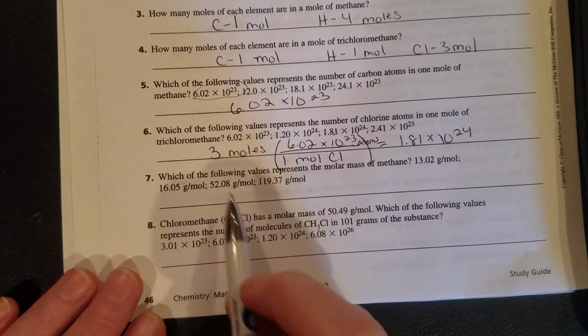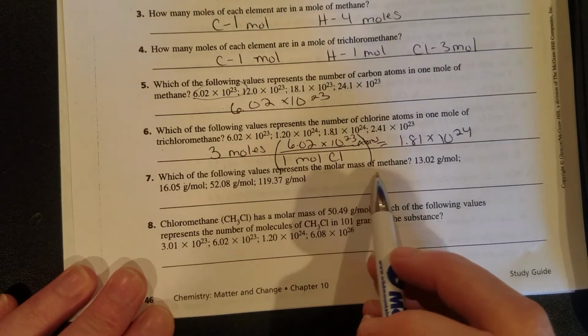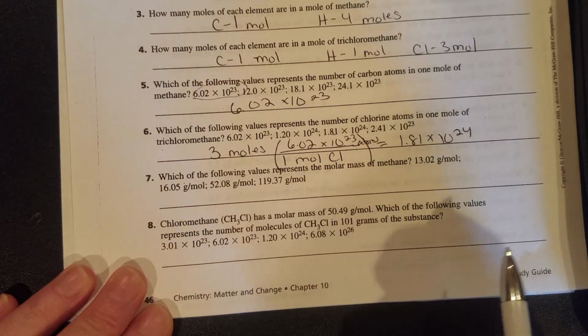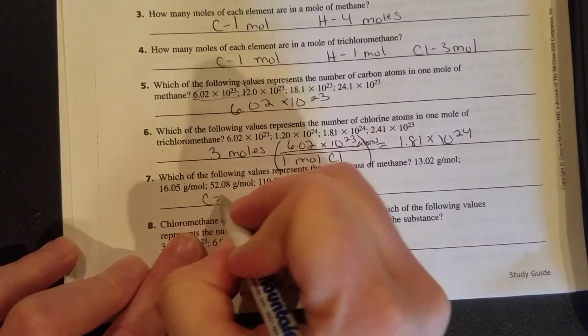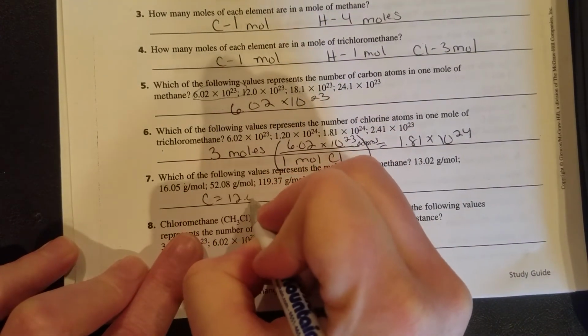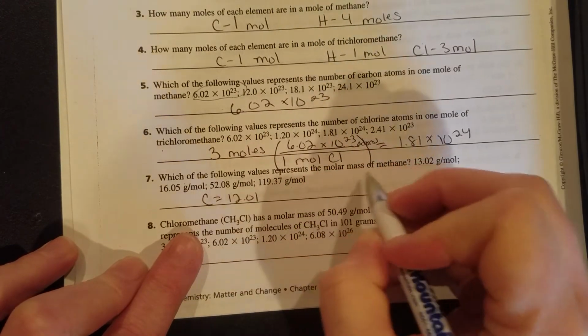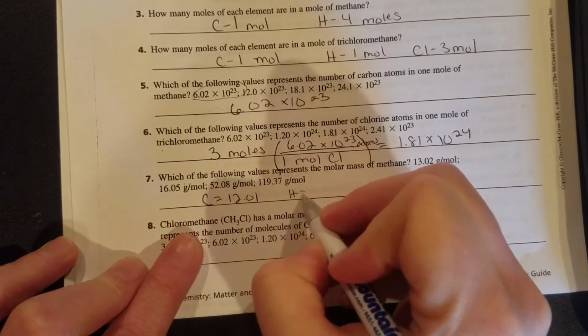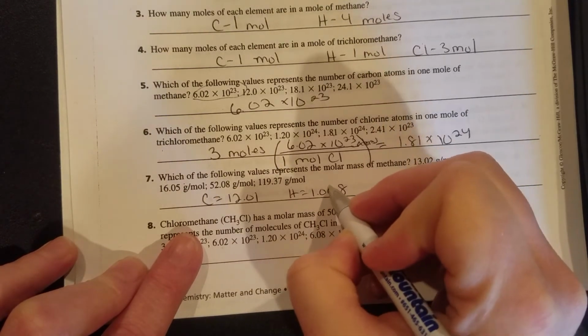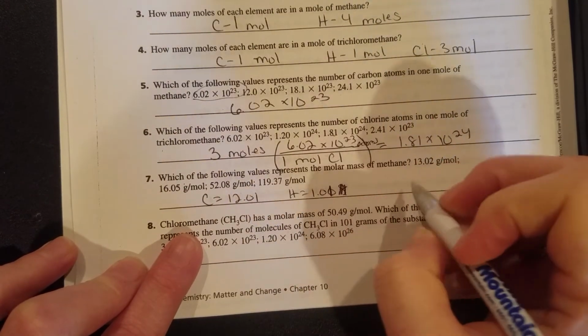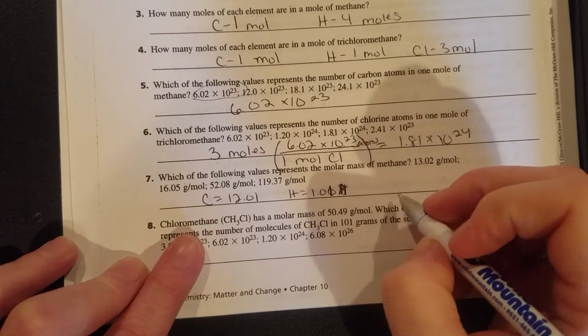Going on to the next one, which of the following represents the molar mass of methane. So to do that, we would just add up that carbon is 12.01, and we know that hydrogen is 1.01 rounded here. So then we are going to just multiply that out.